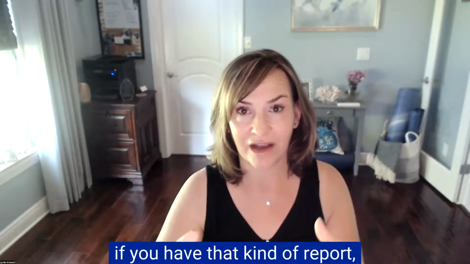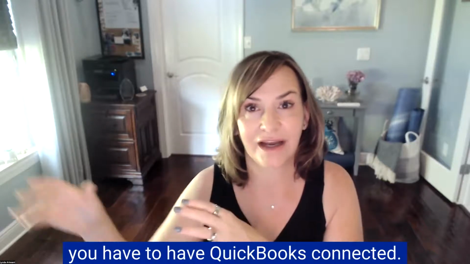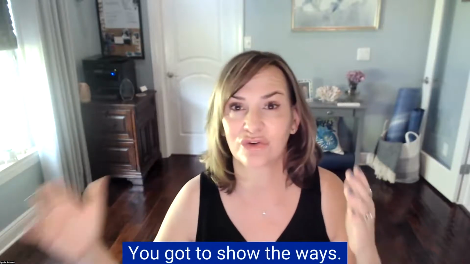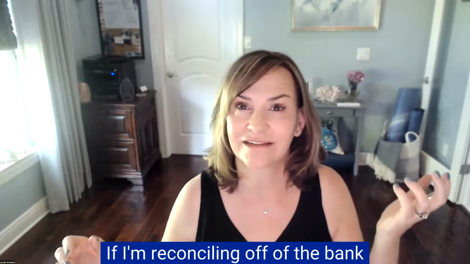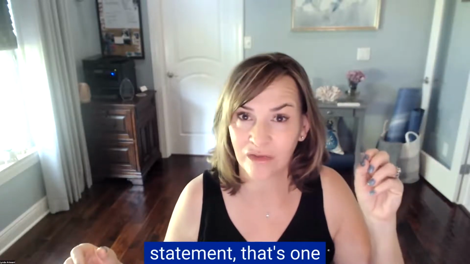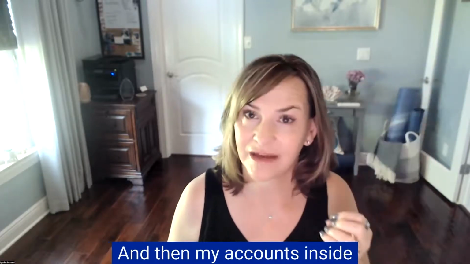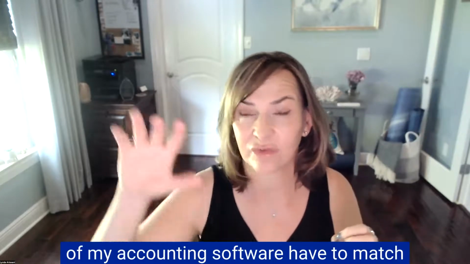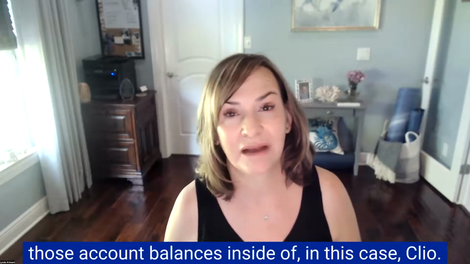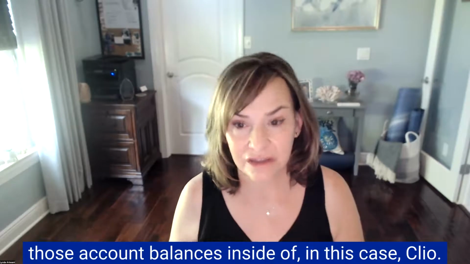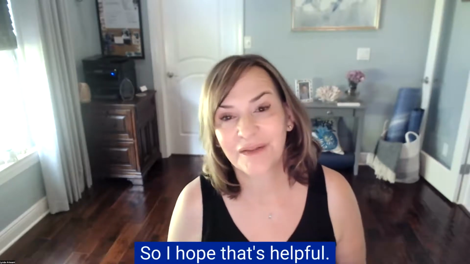Obviously, if you have that kind of report, you have to have QuickBooks connected. You've got to show the three ways, right? If I'm reconciling off of the bank statement, that's one of the three ways. And then my accounts inside of my accounting software have to match those account balances inside of, in this case, Clio. So I hope that's helpful.